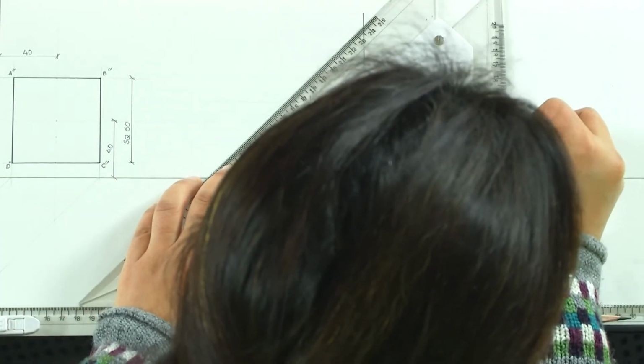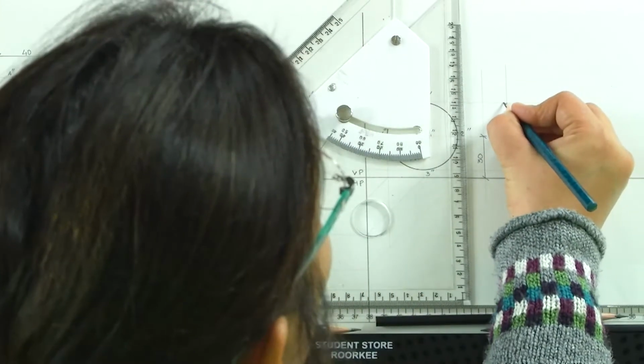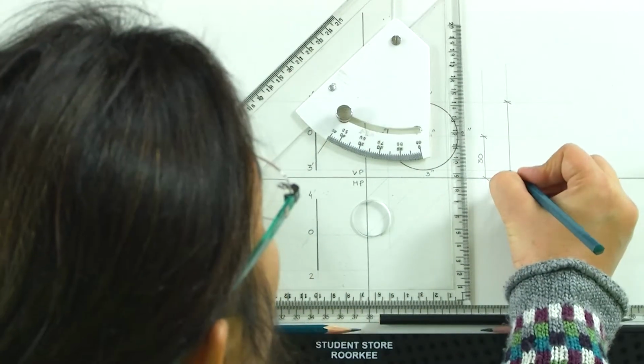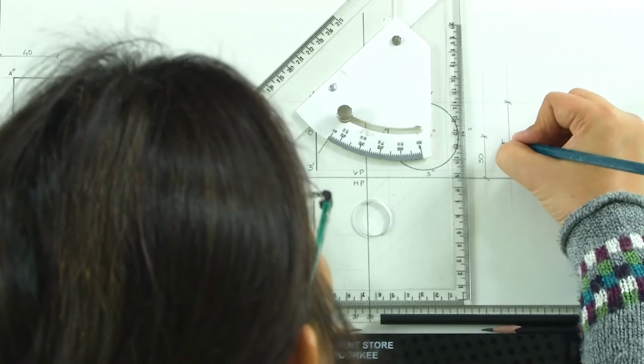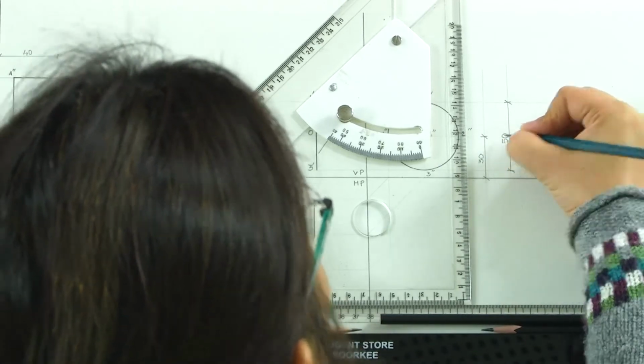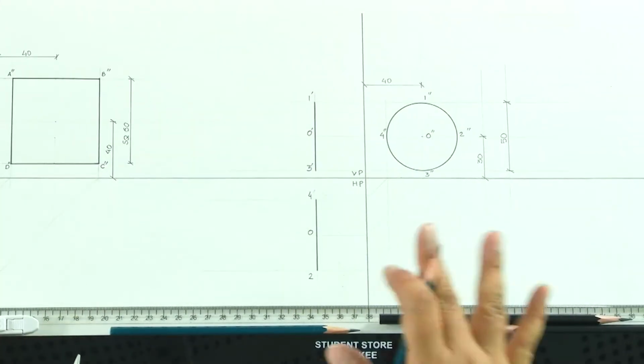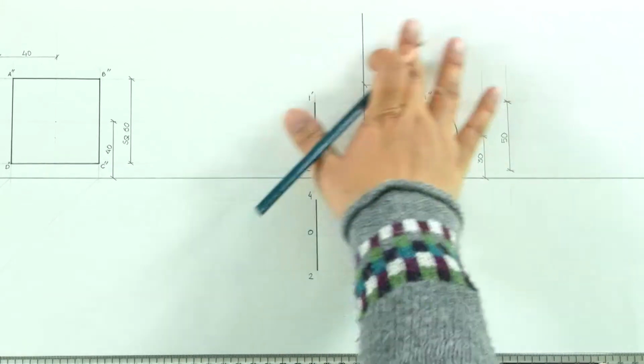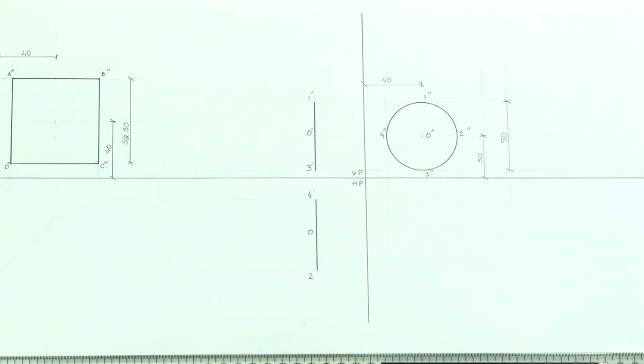So, we have to dimension the diameter as 50. This is the final drawing for this question.